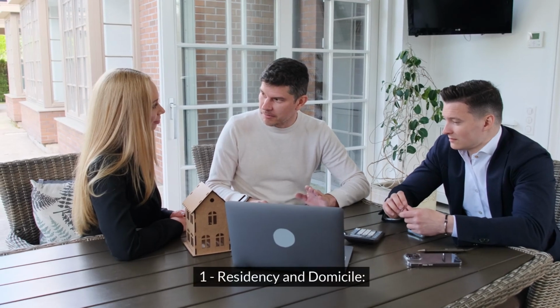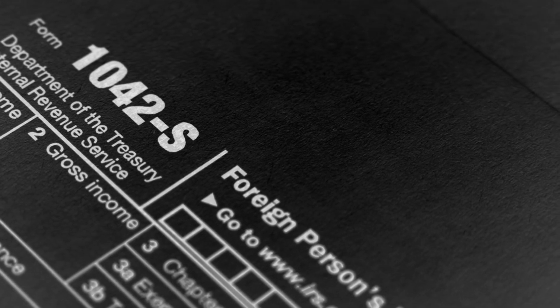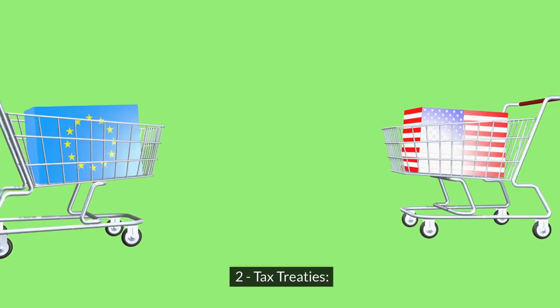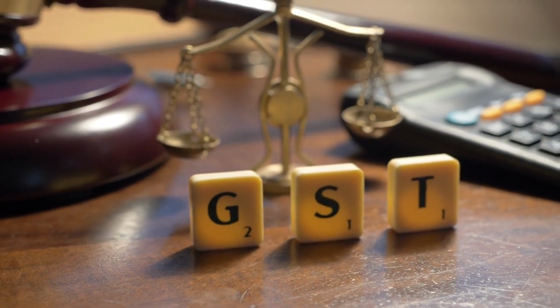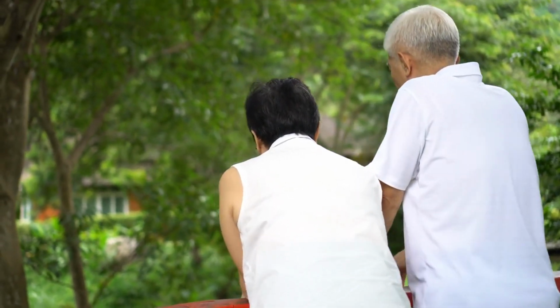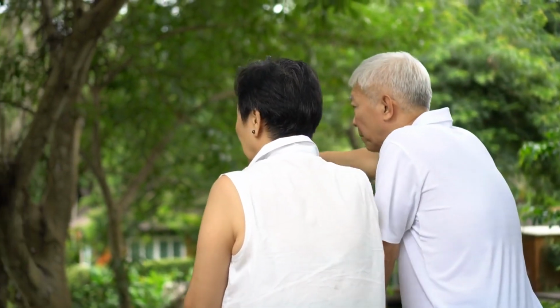1. Residency and domicile. One of the primary factors that determine the tax treatment of foreign assets is the individual's residency and domicile status. Different countries have their own rules regarding taxation based on residency or domicile, and individuals may be subject to tax in multiple jurisdictions. 2. Tax treaties. Many countries have tax treaties in place to prevent double taxation on the same income or assets. It is essential to understand the provisions of any relevant tax treaties between the individual's home country and the country where the foreign assets are located.